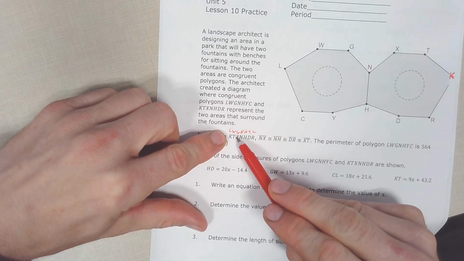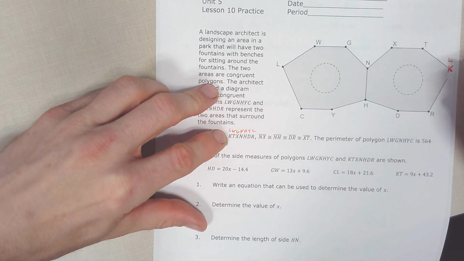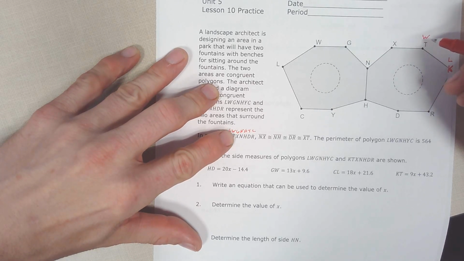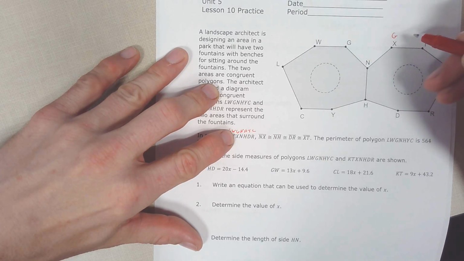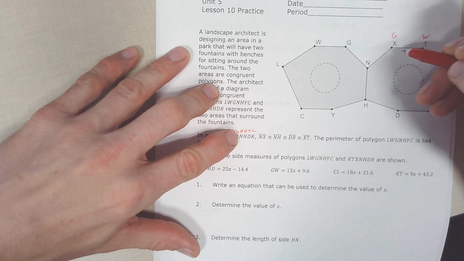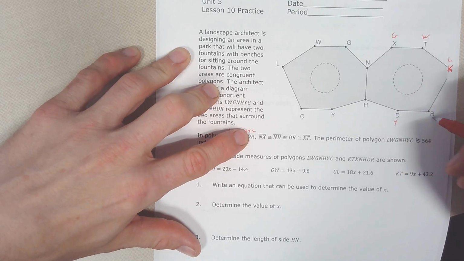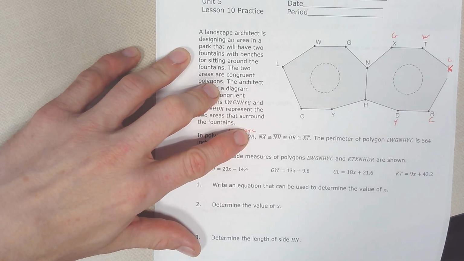So L is with K, T is with W, G is with X, N is with N, H is with H, D is with Y, and C is with R. Alright, so that's done.